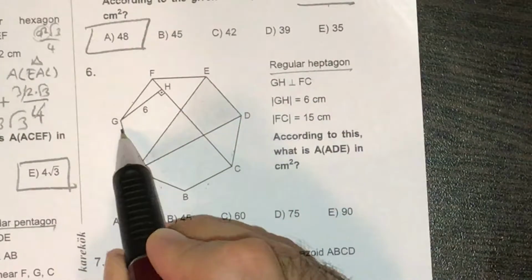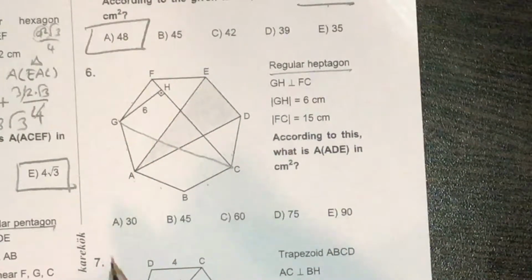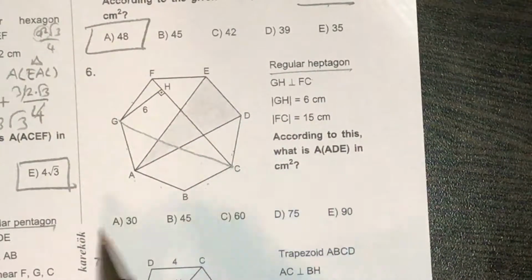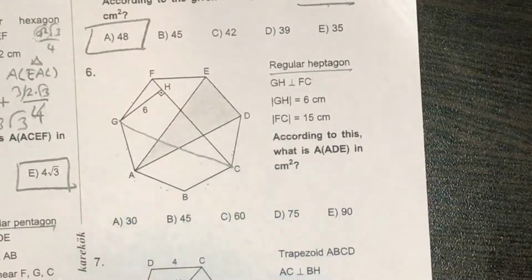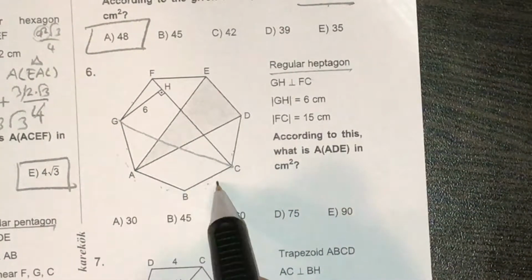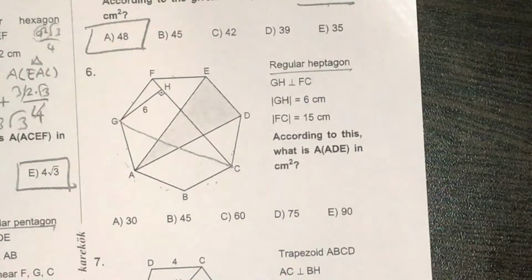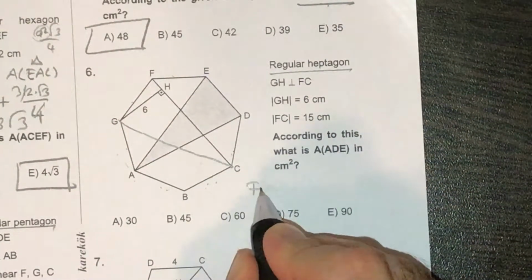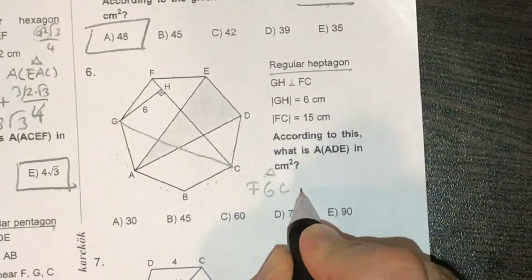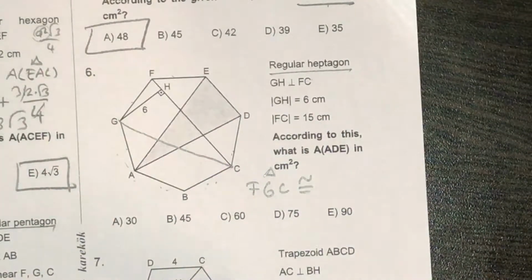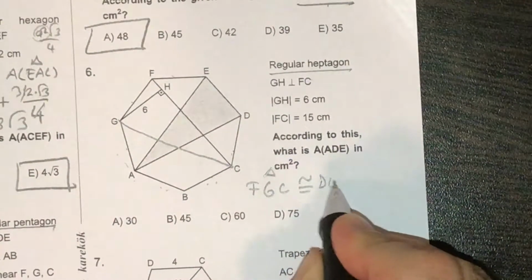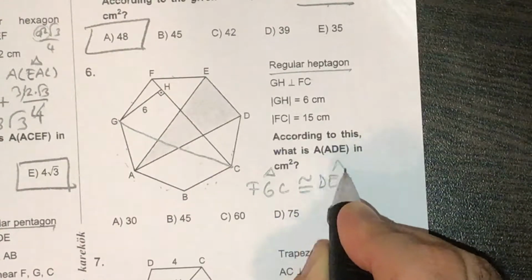So look at this triangle. If I draw GC, ABC, okay, again, there are 3 sides here, and again, there are 3 sides here. So what's your conclusion? Which is FGC triangle is congruent to DEA triangle, okay?